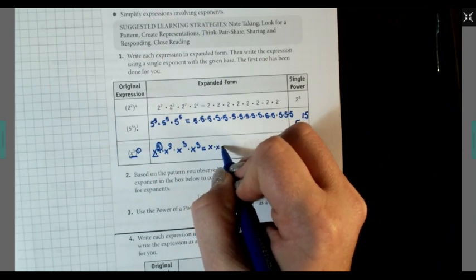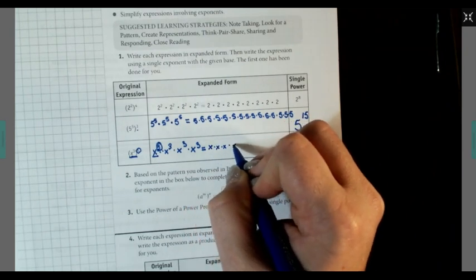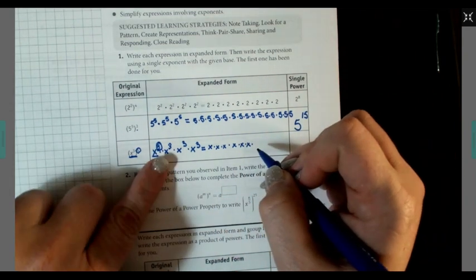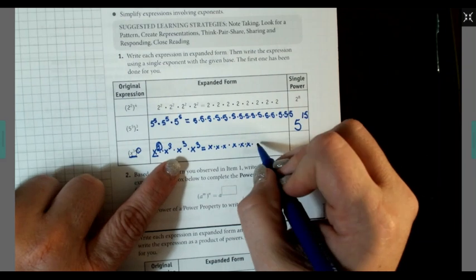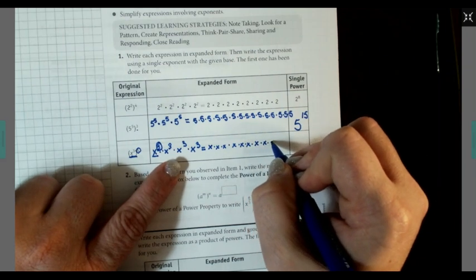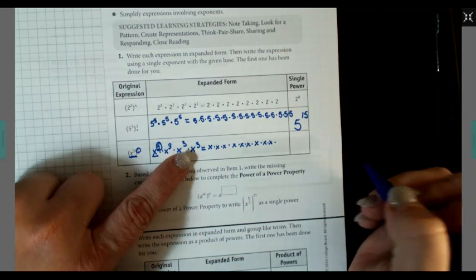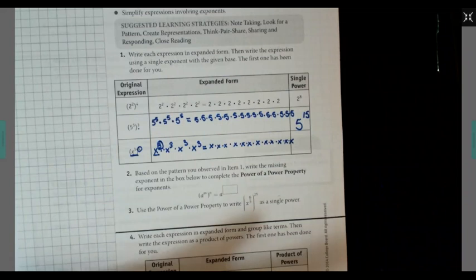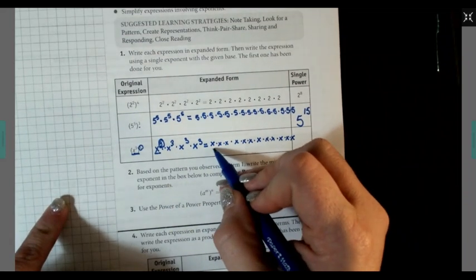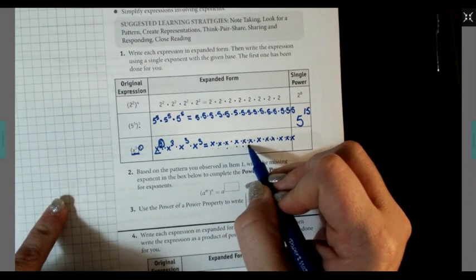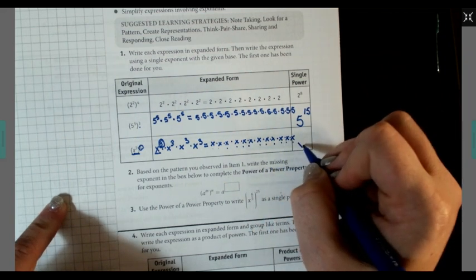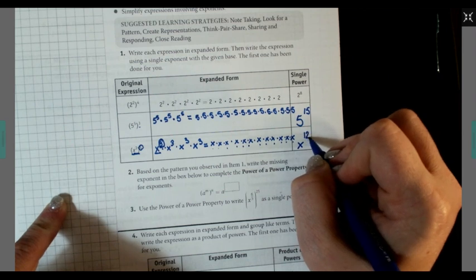So that's for each one of those though. 1, 2, 3. 1, 2, 3. We've done it twice now. We'll do it the 3rd time. 1, 2, 3. Last time. 1, 2, 3. Let's count them all up. 1, 2, 3, 4, 5, 6, 7, 8, 9, 10, 11, and 12. So we have X to the 12th power.